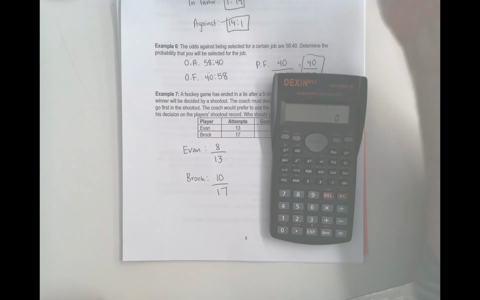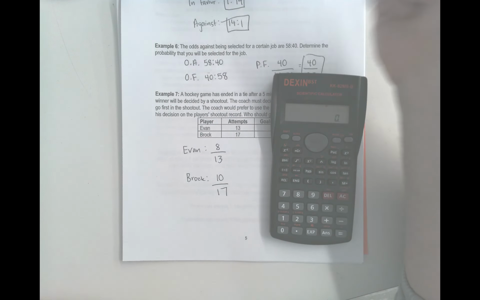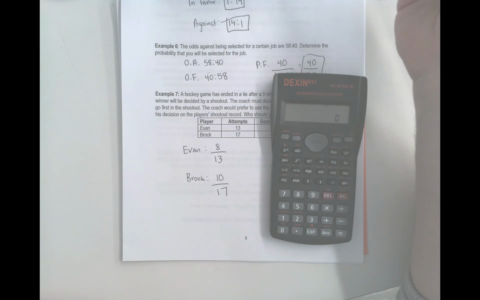But it's really hard to compare these two fractions. So what we could do and what we should do is either change it to a decimal or change it to a percentage. And I don't remember if I have said this in any previous videos, but on the provincial exam, they always want you to round your answers to 2 decimal places.